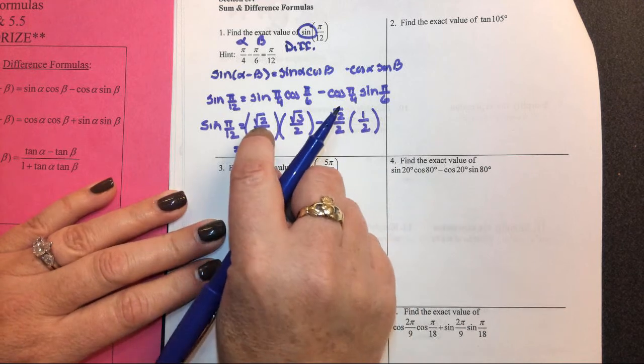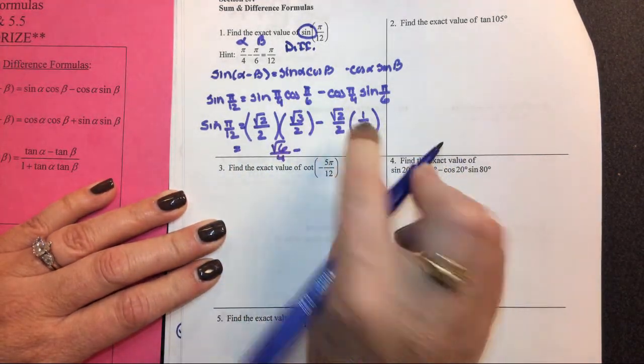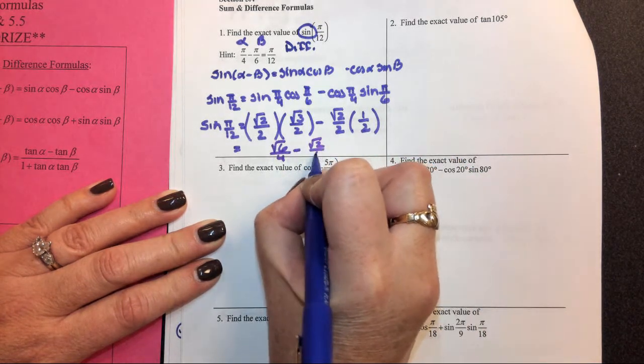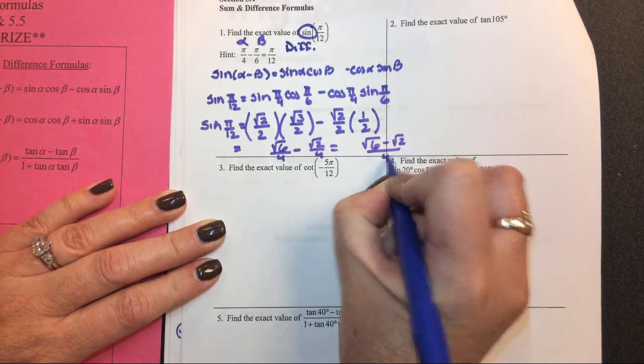Just multiply straight across. Square root of 2 times square root of 3 is square root of 6 over 4, minus square root of 2 times 1 is square root of 2 over 4. So I can condense this to square root of 6 minus square root of 2, all over 4.